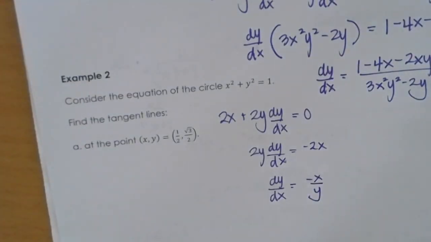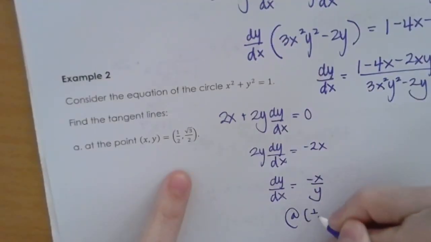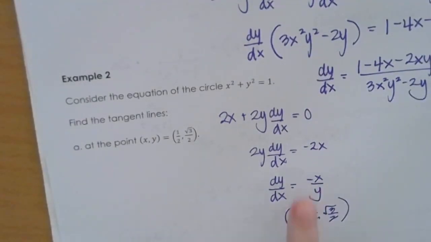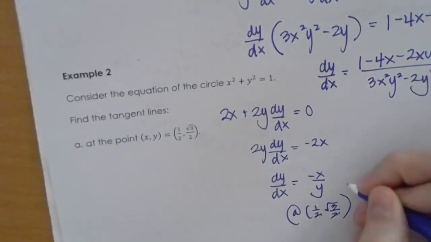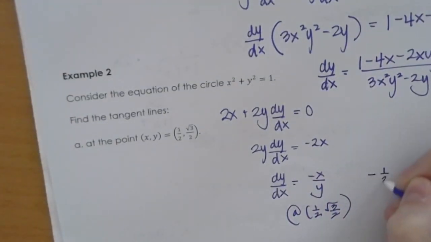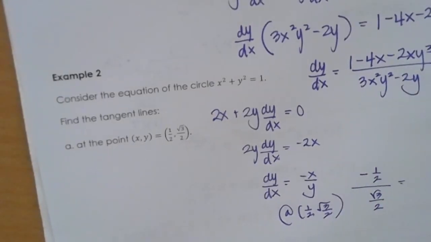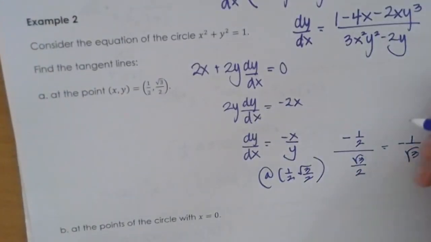Now, they want this at the point 1/2, root 3 over 2. So substitute x where x goes and y where y goes. So at that point, we would have negative 1/2 over root 3 over 2, which simplifies to negative 1 over root 3. You could rationalize if you want to, but you don't have to. So this is our m.